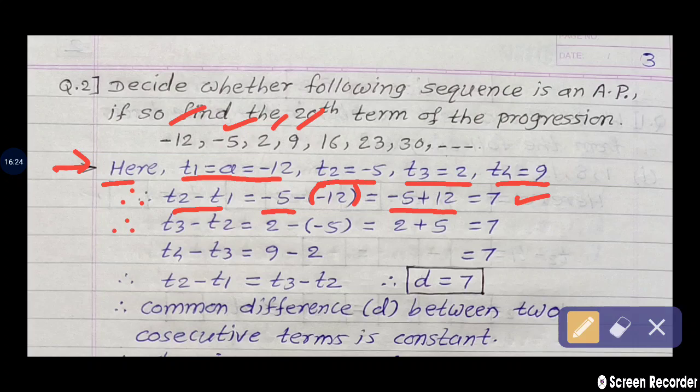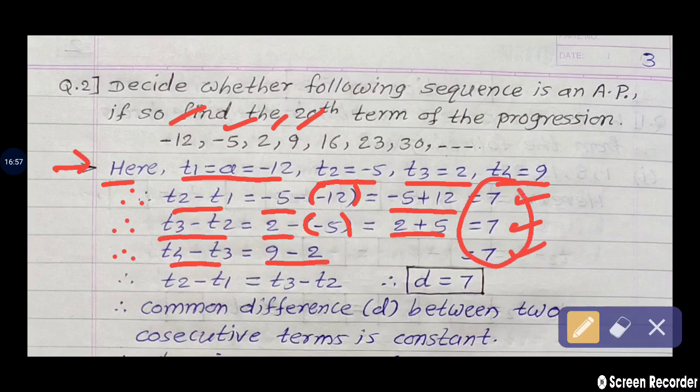Also find T3 minus T2. The third term is 2 minus T2, which is minus 5. So write in brackets minus 5. Minus of minus 5 means plus 5. So 2 plus 5 is again 7. We find one more difference, T4 minus T3. Fourth term is 9 minus third term, which is 2. 9 minus 2 is again 7. So check, all these three differences are the same, constant.